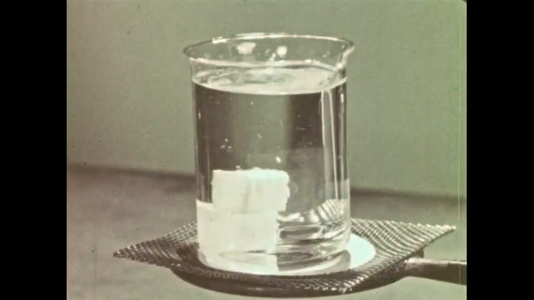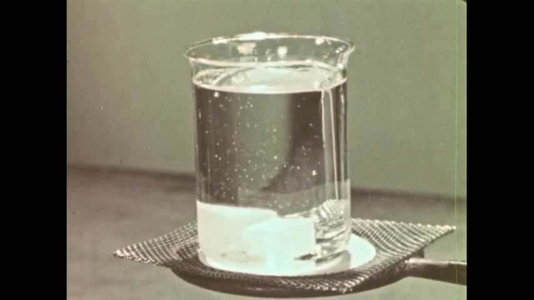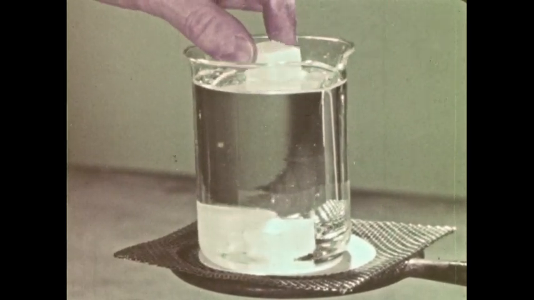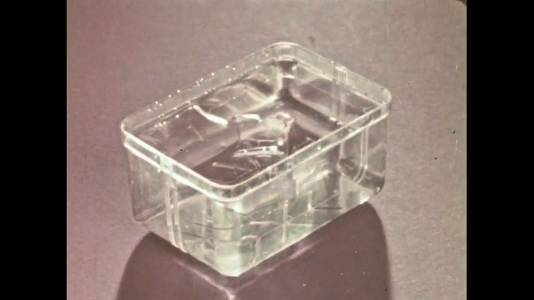And in fact, this behavior of paraffin is characteristic of most substances. Generally speaking, a given substance is denser in its solid state. It is H2O that behaves in this unusual fashion.